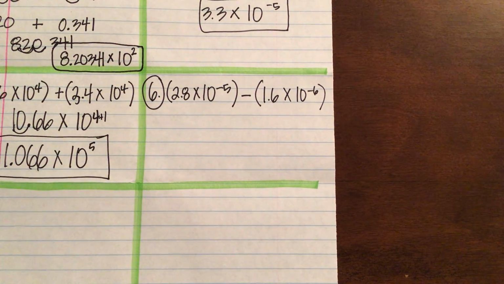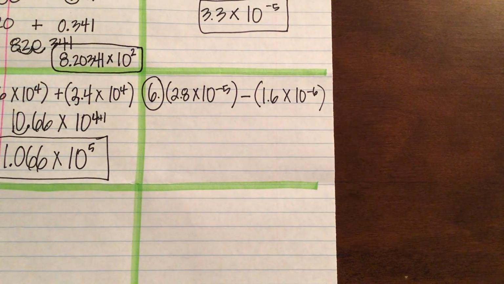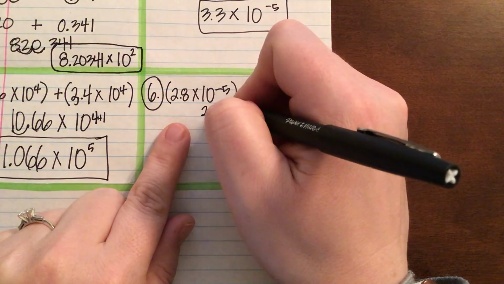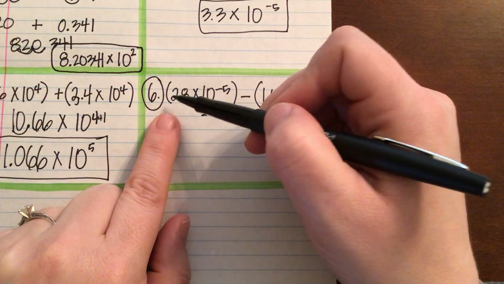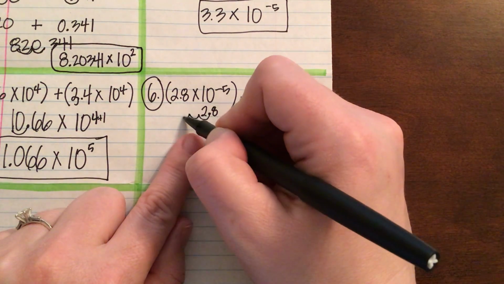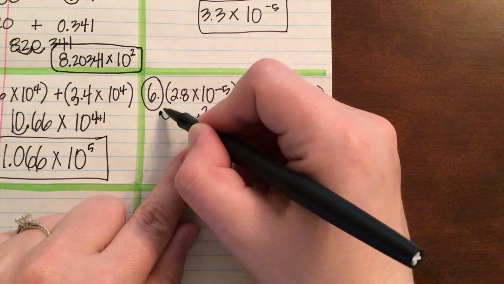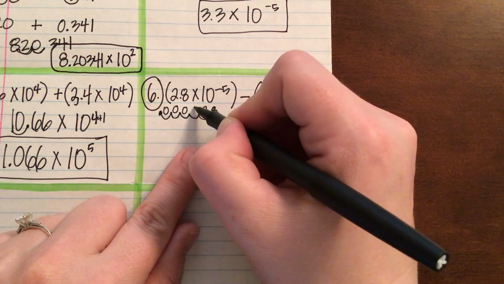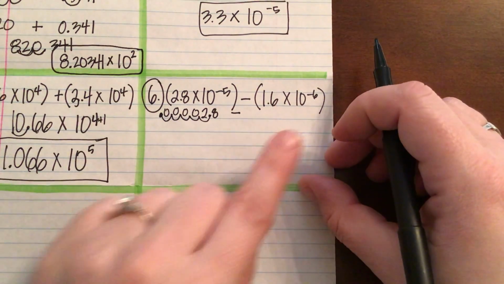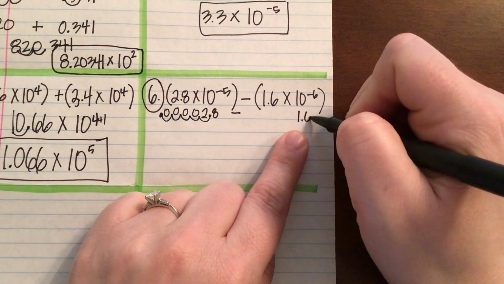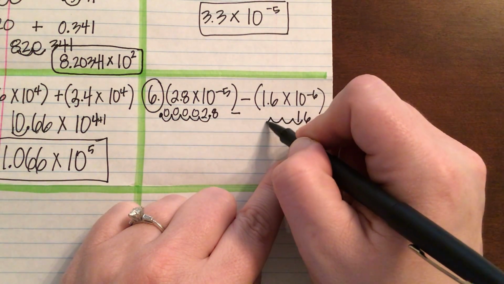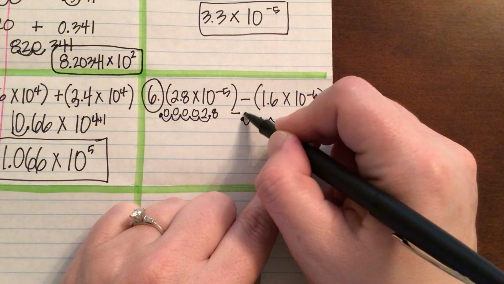So we have two options. We'll go with the old school option. 2.8, and negative 5 moves: 1, 2, 3, 4, 5. Minus 1.6 and negative 6 moves: 1, 2, 3, 4, 5, 6.